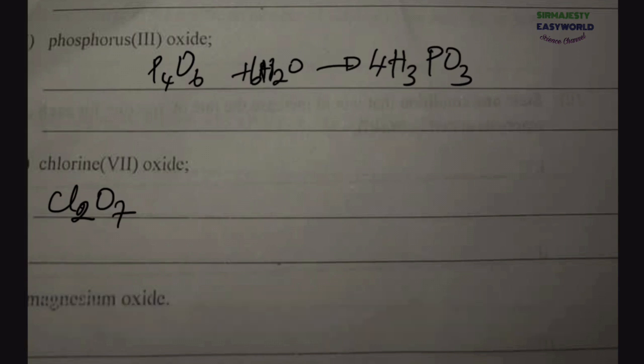Let's check. This chlorine is plus 7 already. Plus 7 times 2 is 14. Then oxygen is -2 times 7, -14, to give you 0. Plus water, which will give us chloric 7 acid, because it should be an acid: HClO4. It should be the correct thing. Now the question is how to balance it. Let's try to here.